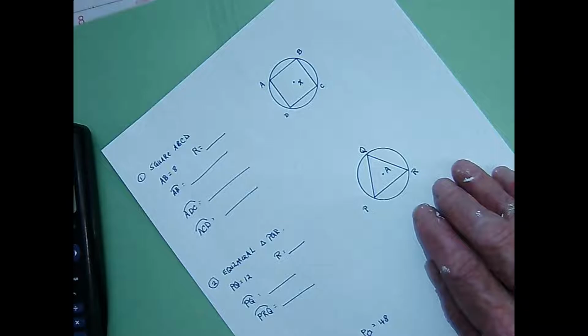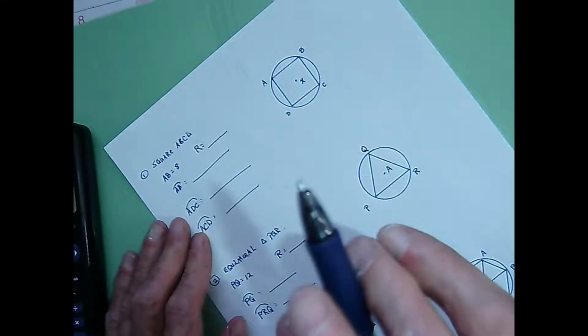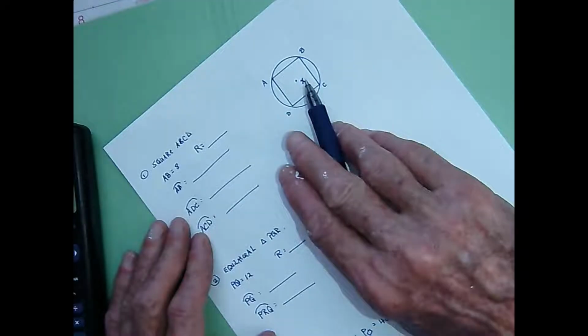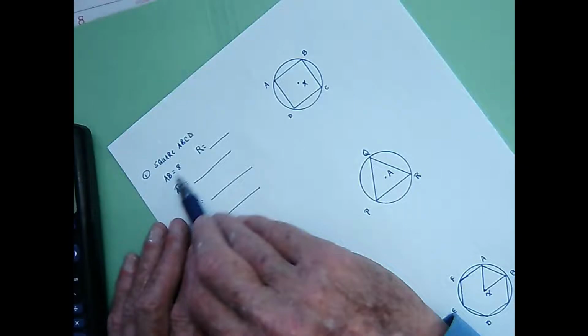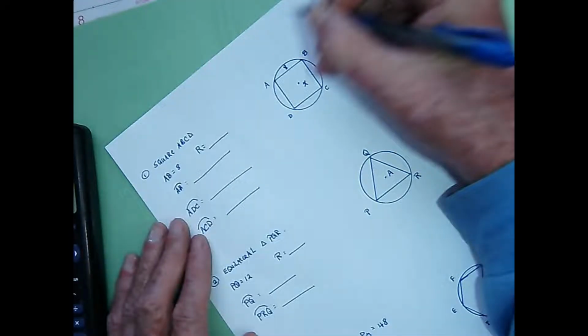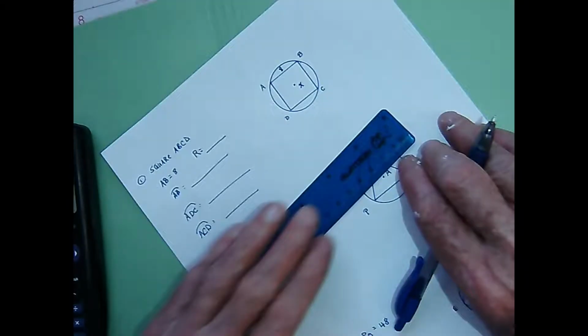And here we're going to find some arc lengths. Really the trick is finding the radius. Here we have a square inscribed in circle X. And it tells me that the sides of the square are each 8, that AB is 8. What we have to do is figure out what the radius of that circle is for sure. And there's a couple ways you can do that.